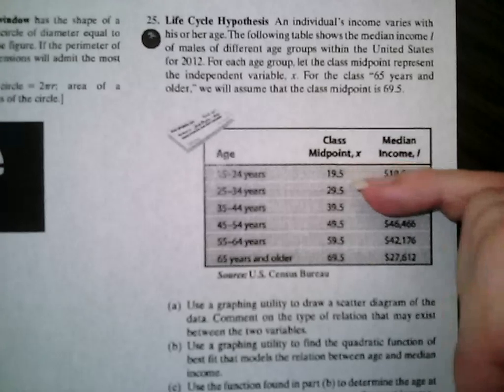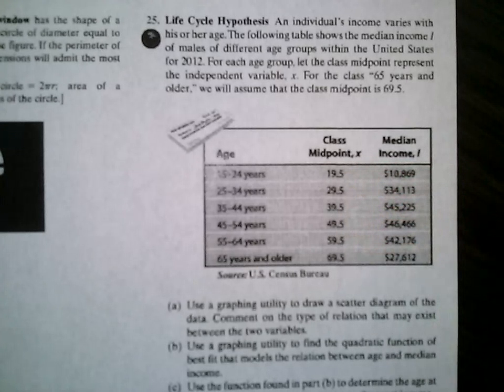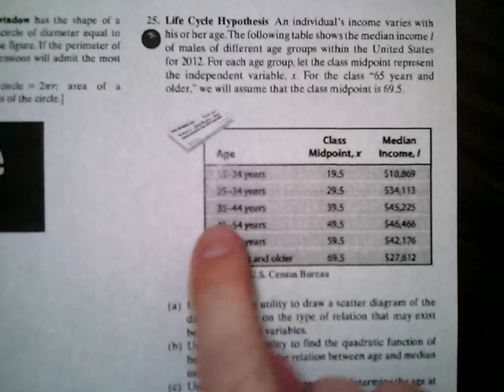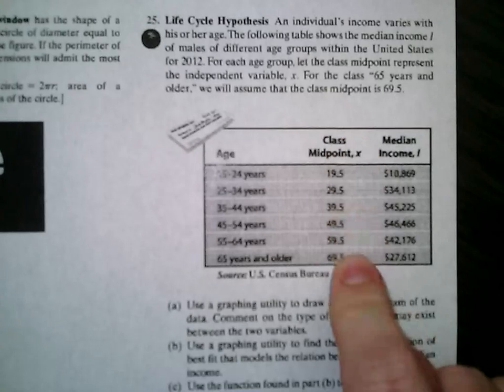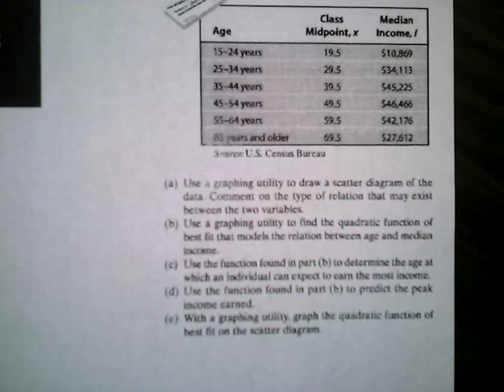So what you'll notice is the class midpoint is going up by 10 for each class. So we are going to use the midpoint as the x-coordinate and the income as the y-coordinate. And we're going to use our graphing calculator to create a scatter plot.